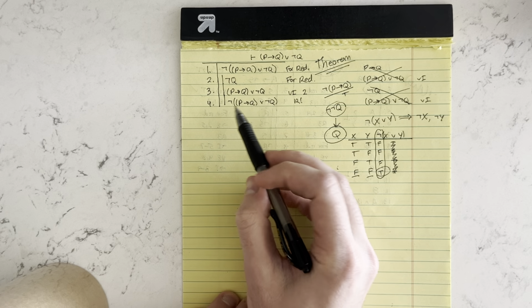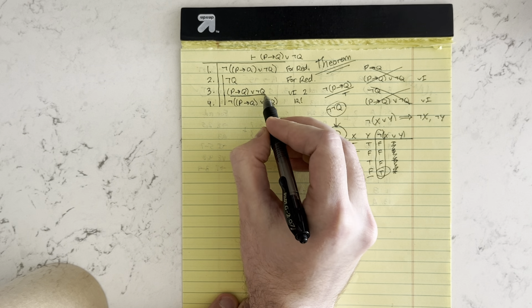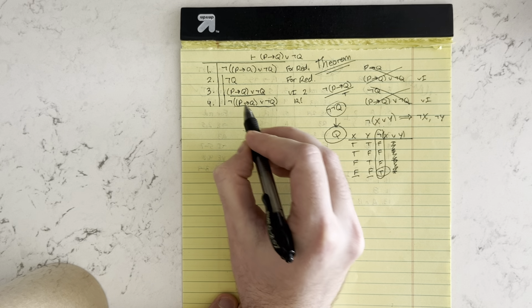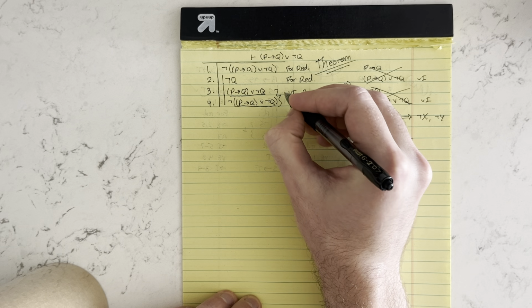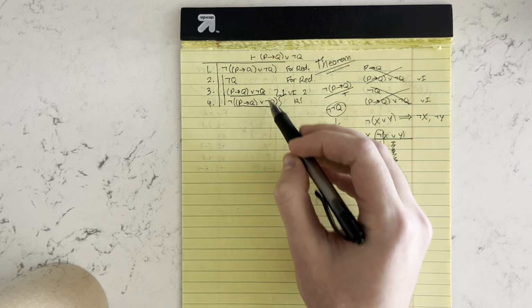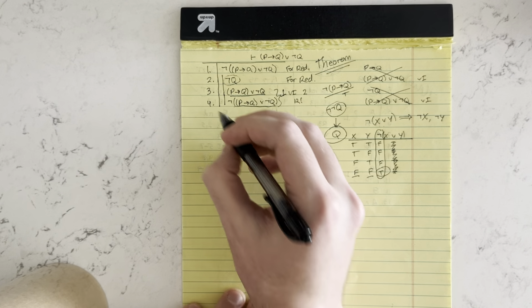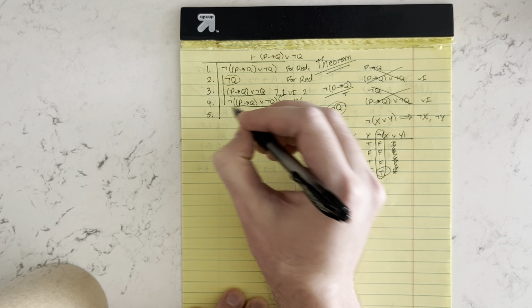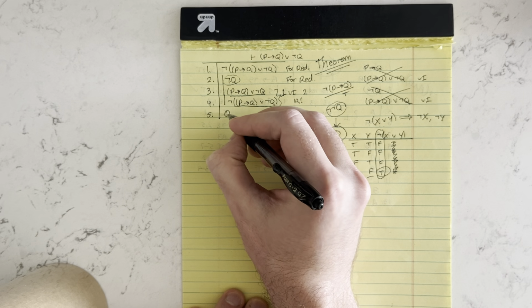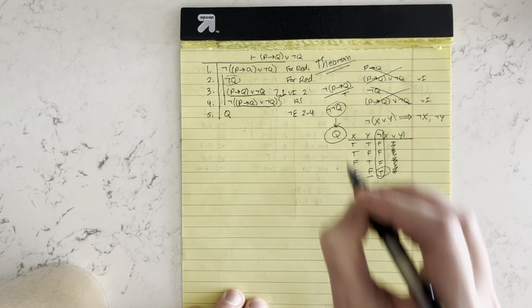So look at what we got here. This can be a little hard to recognize sometimes. This is a sentence, right? And this is the negation of that sentence. So this is a contradiction. This pair right here is a contradiction. That tells me that this assumption must have been bad, right? This assumption must have been bad. So I can take the negation off and conclude Q.